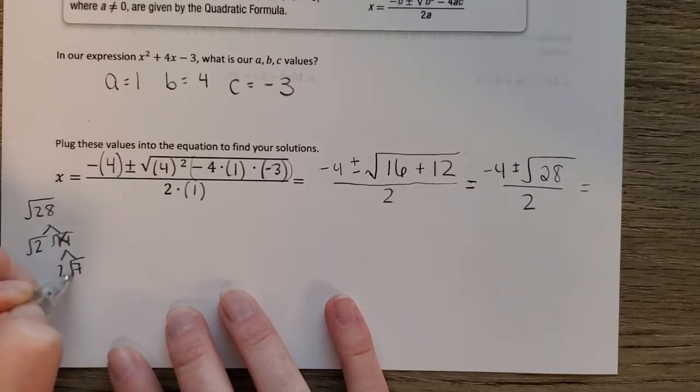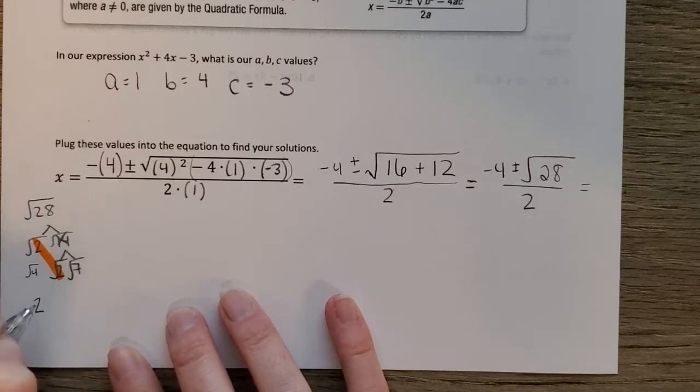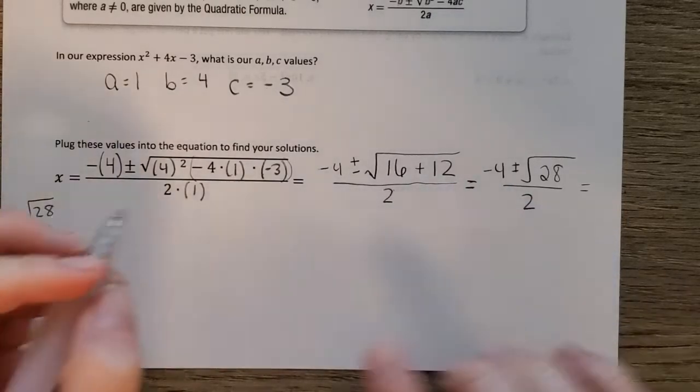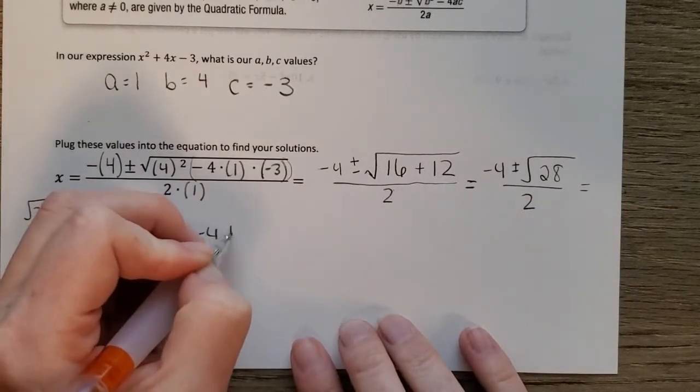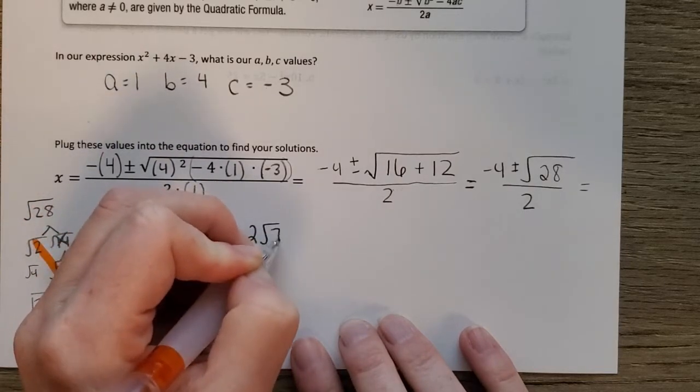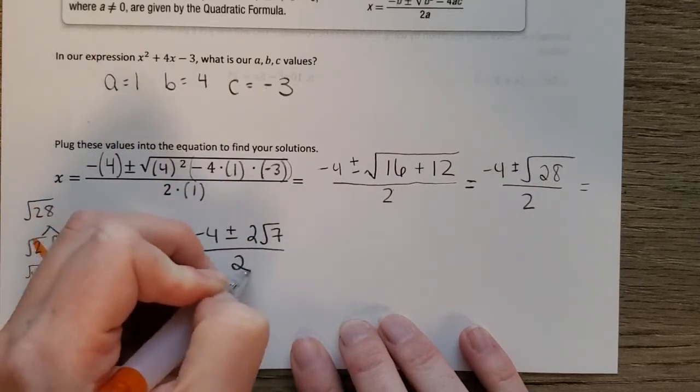The 14 is simplified. We have this pair, like we were looking at yesterday, a pair of 2's. So that would be the square root of 4, which is 2 root 7. So that is our simplified answer to the root 28. So now we're going to go from this step, we're going to write -4 plus minus, and we're going to write 2 root 7, and then the whole thing is over 2.